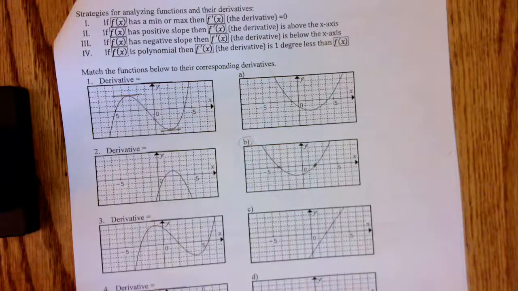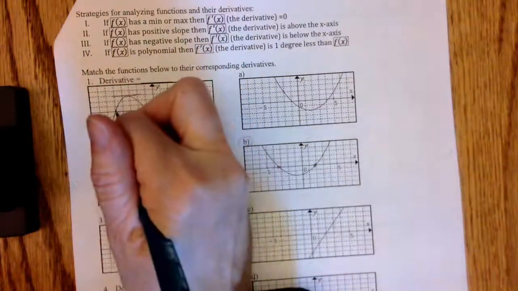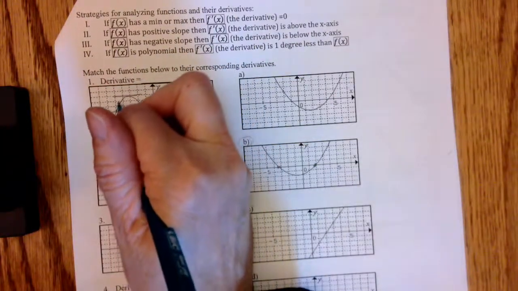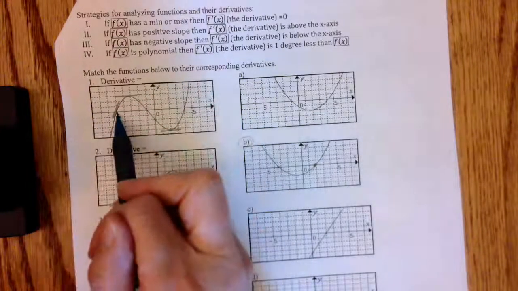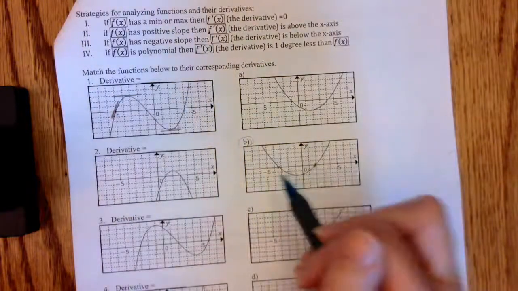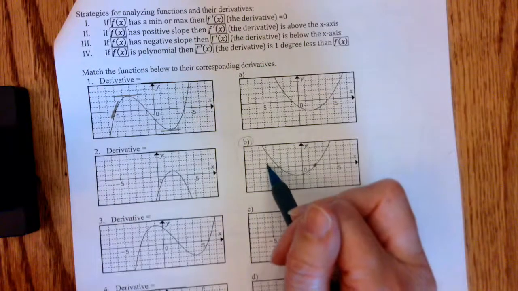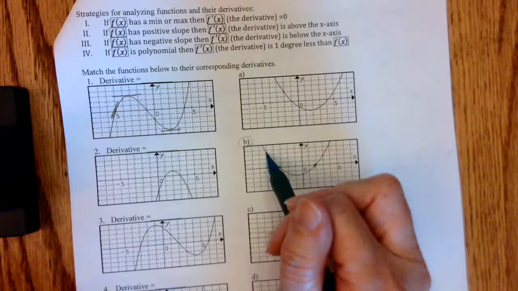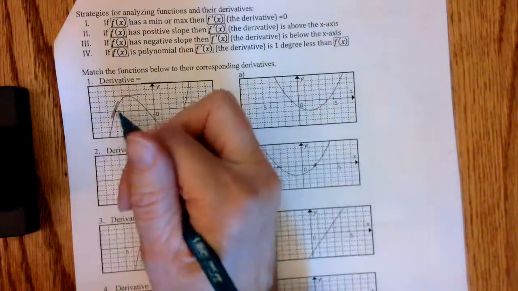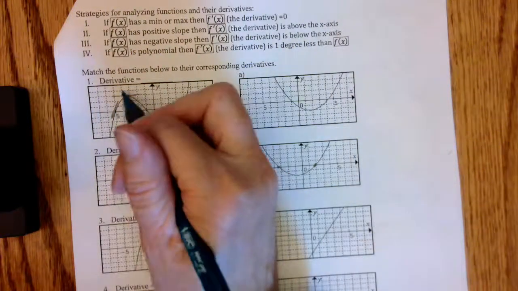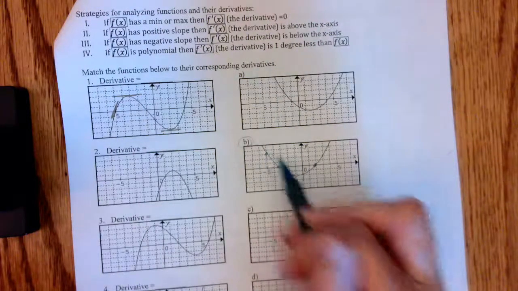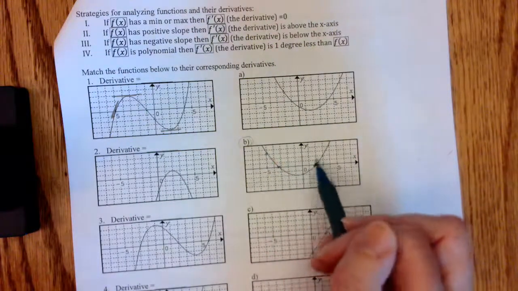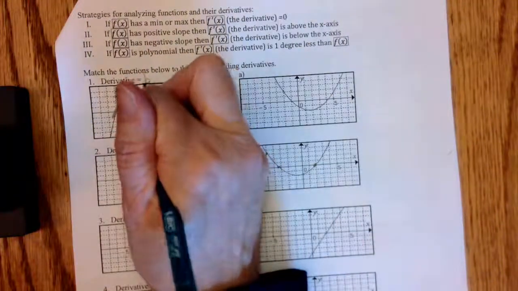To help me out in between, I could draw some tangent lines. If I go to -5 and draw a tangent line, I've got a positive slope here. Well, if I go to -5, it's saying the slope should be about 3.5. Well, if we draw it correctly, it does look like the slope is about 3.5 at this point. So I'm feeling pretty good about my selection here, that this one's derivative is B.